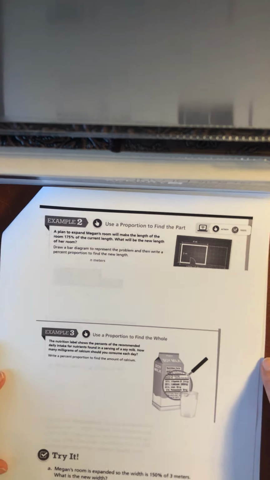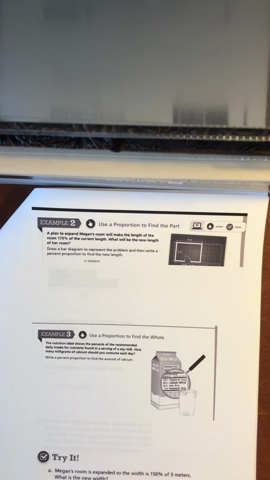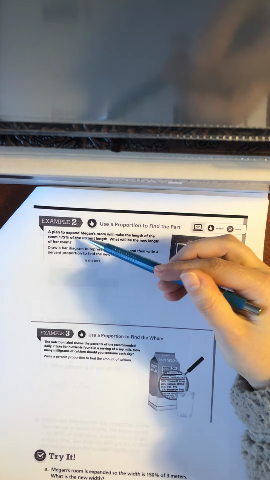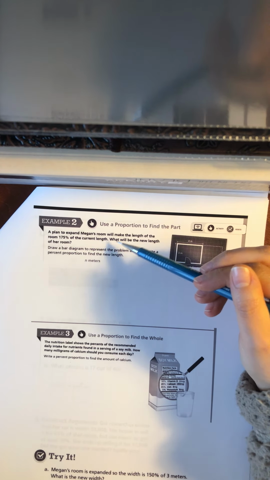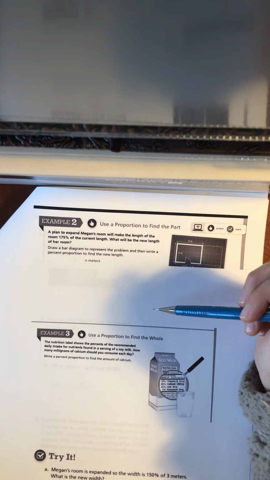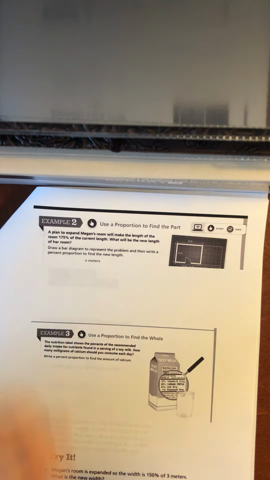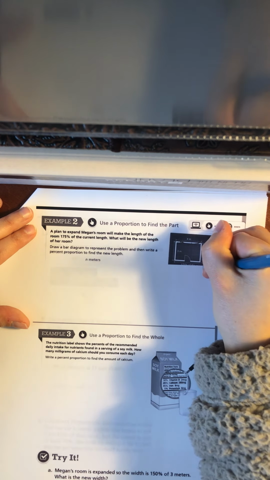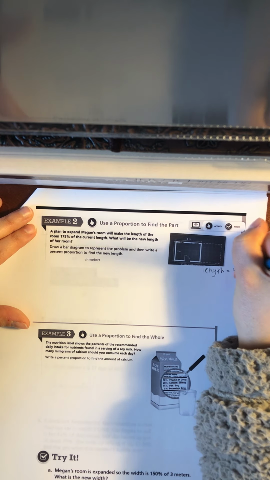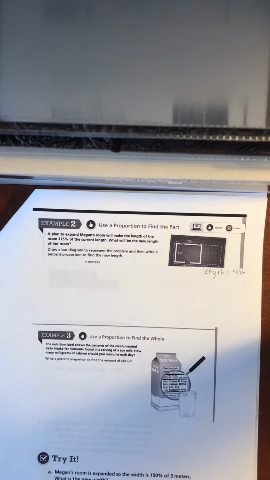Next, example 2. Use a proportion to find the part. A plan to expand Megan's room will make the length of the room 175% of the current length. What will be the new length of her room? If we look at this, the length of her room is this number up here. The length of her room is 4 meters. This is width, this is length. So that's what we're looking at here.